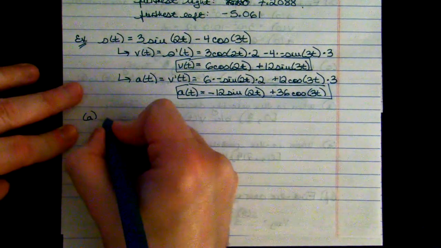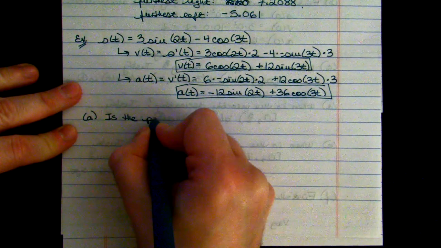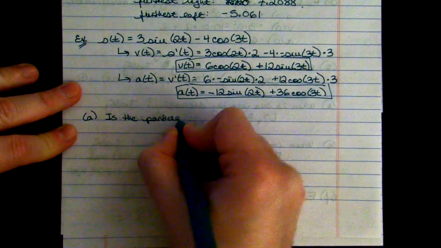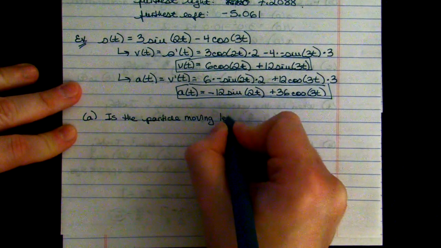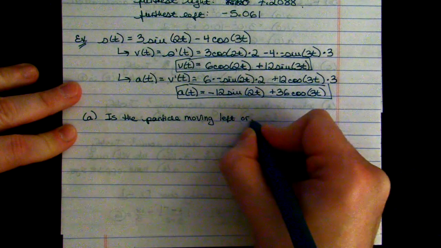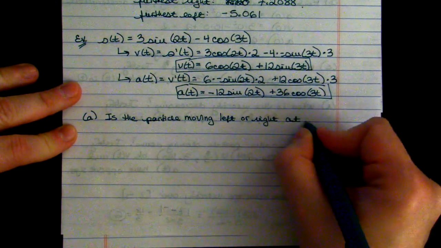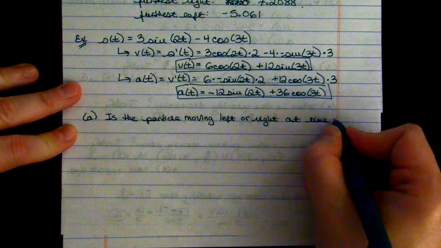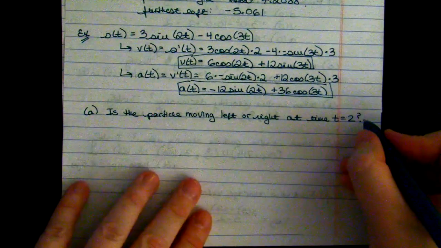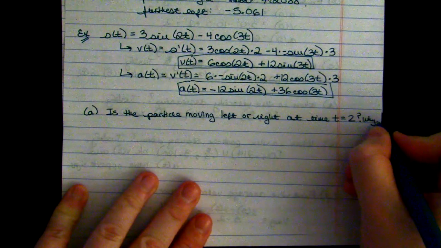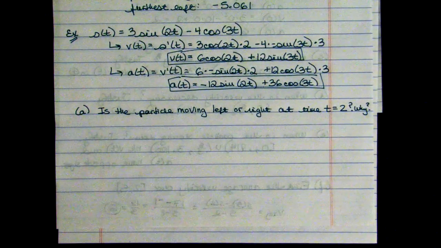3 parts to this one. Is the particle moving left or right at time t equals 2? And we'll justify. I don't have room to write justify, so I'm just going to say why. Is the particle moving left or right at time t equals 2?